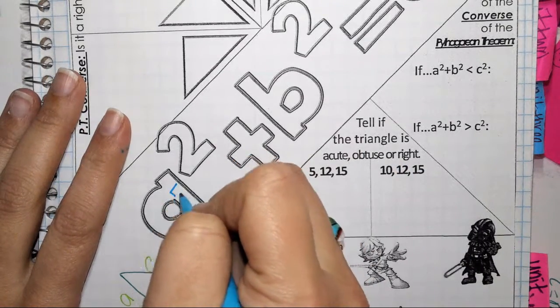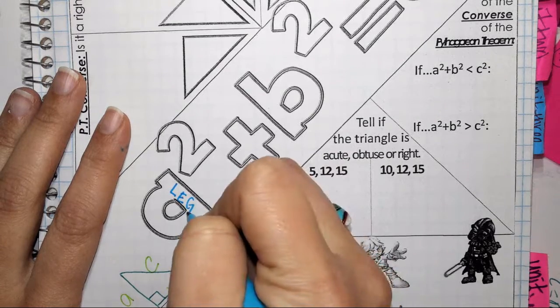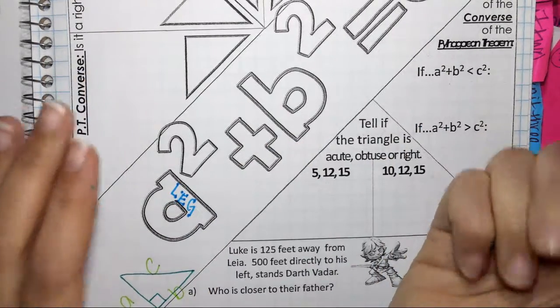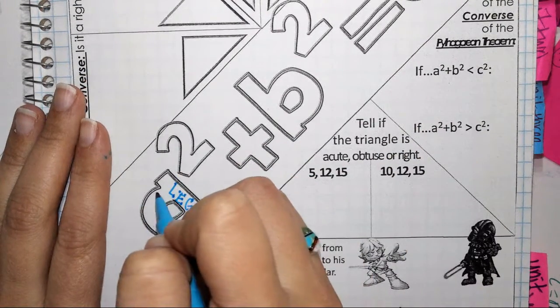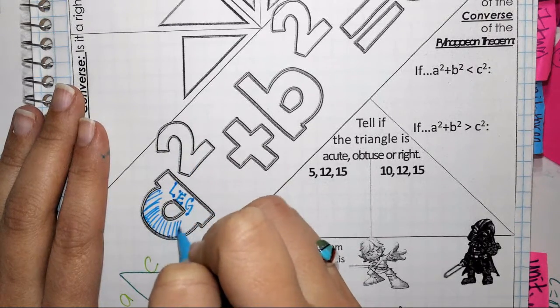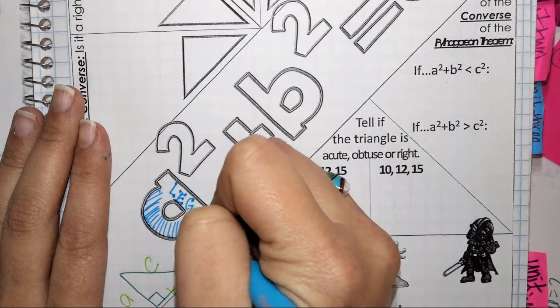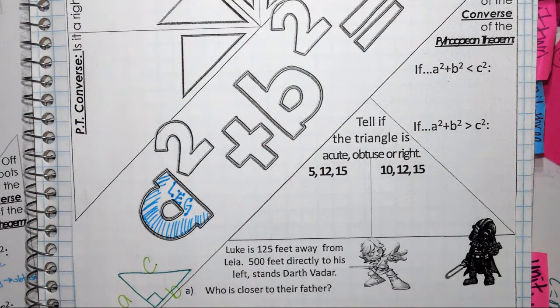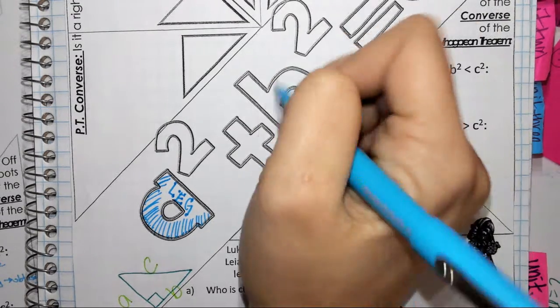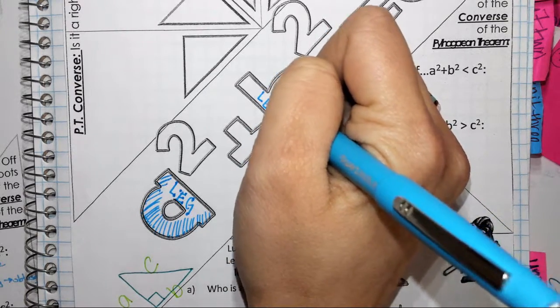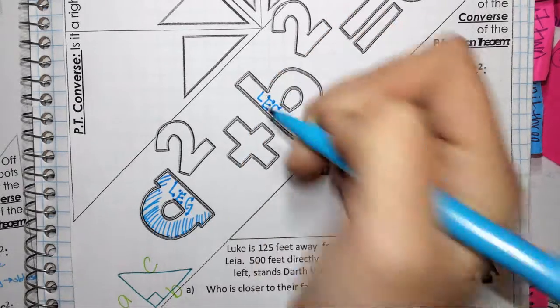All right, so A is a leg. It is a leg of a triangle. All right, is B also a leg? B is also a leg. It's also written on the board back there.